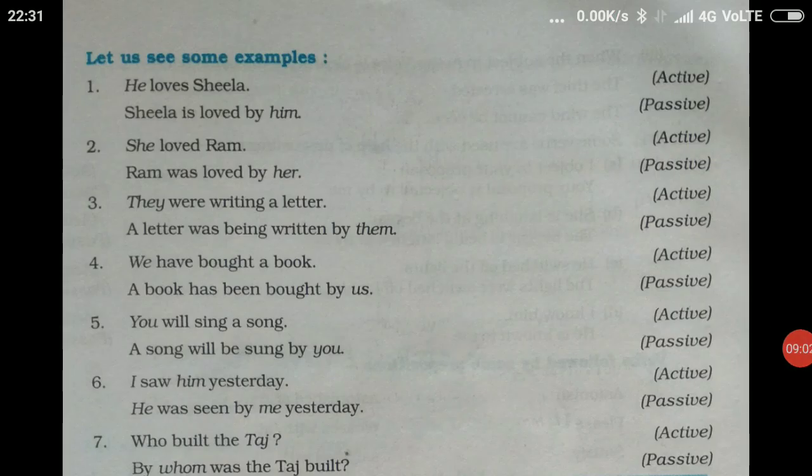Let's see some more examples, right? Here first one, he loves Sheila, that is active. So Sheila is your object, you will change this. Sheila is loved by him. Your sentence is in present indefinite tense, that's why. Second, she loved Ram. So this is past tense, you will write here Ram was loved by her, right? Next, they were writing a letter. This is past continuous. Letter, a letter है, that's why this will your object will become subject. You'll write a letter was being written by them. They का object them हो जाएगा, right?